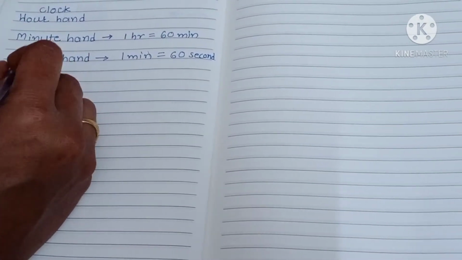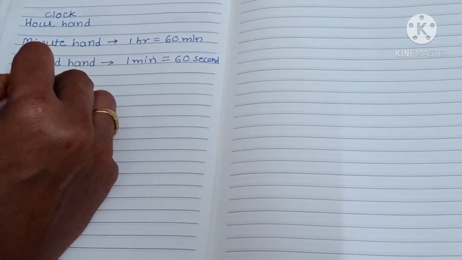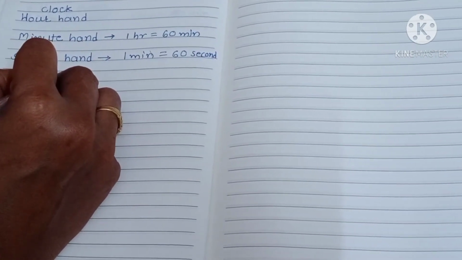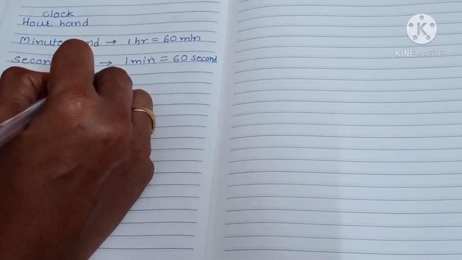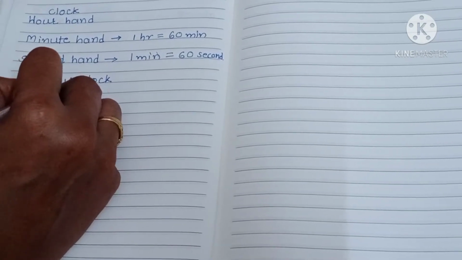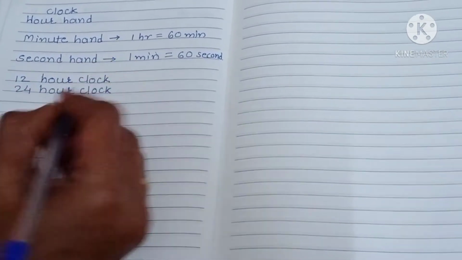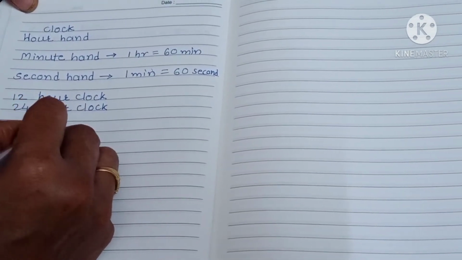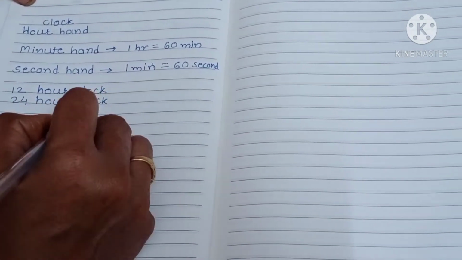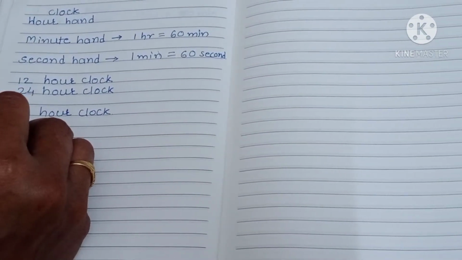Now you know that there are two types of clocks: one is the 12-hour clock and another is the 24-hour clock. In the 12-hour clock, the day is divided into AM and PM.